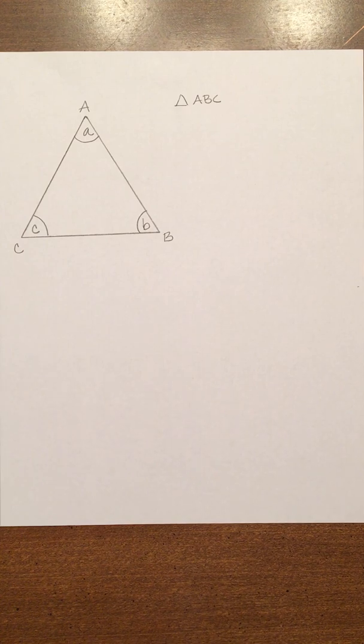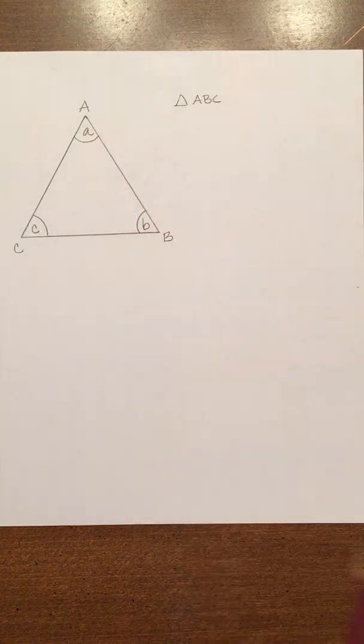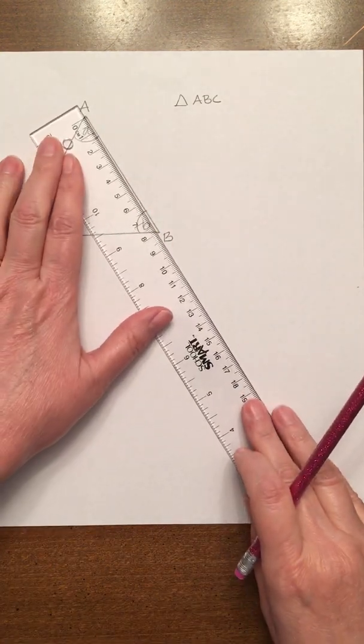We have a triangle here, and I am going to measure the sides to see what kind of a triangle we are working with. And once I know that, I might be able to figure out what the missing angles in this triangle are.